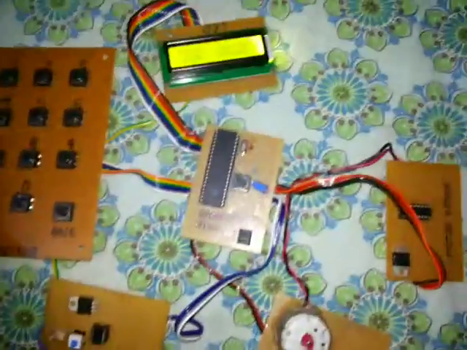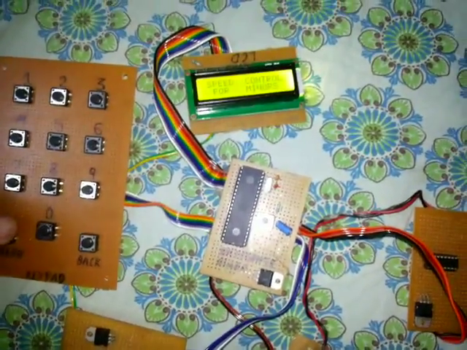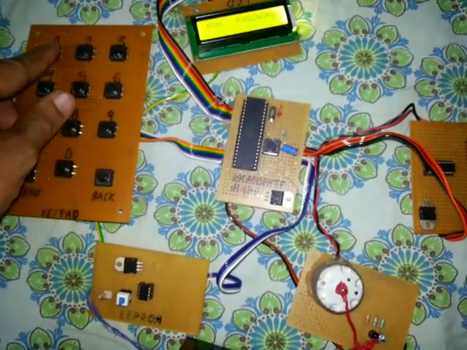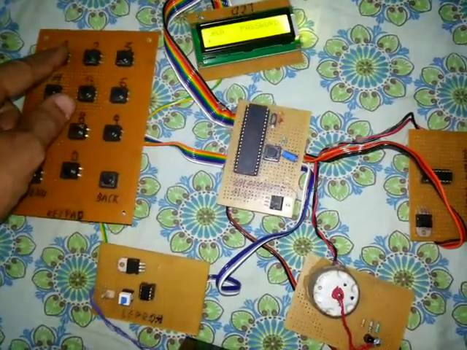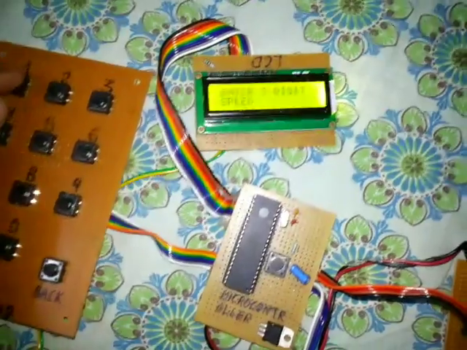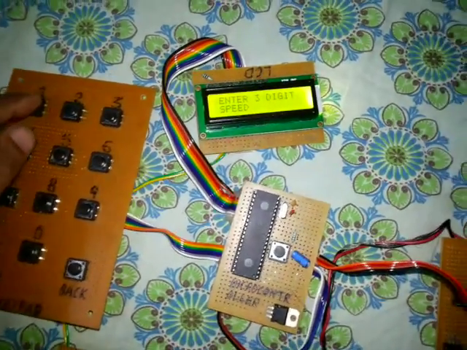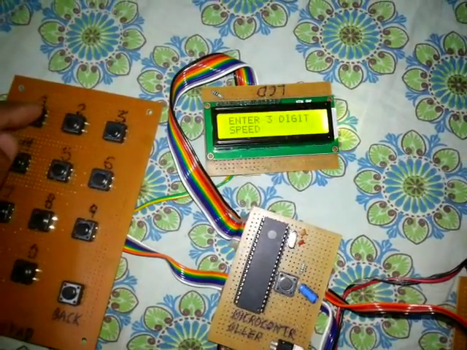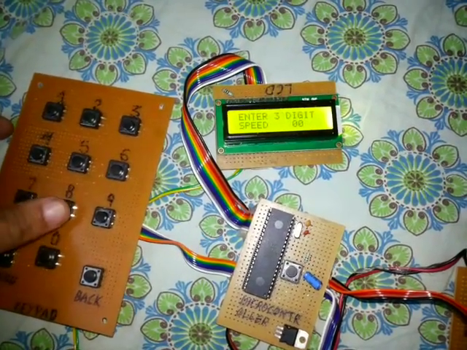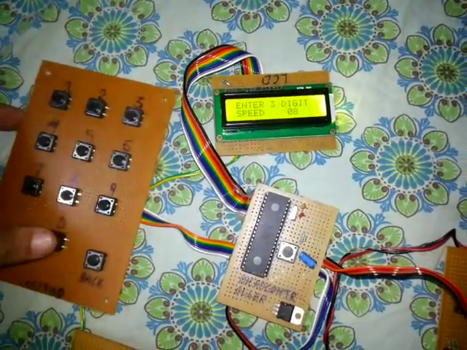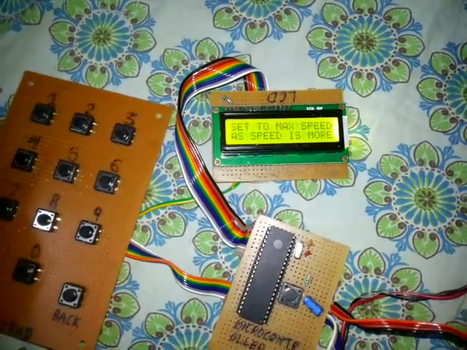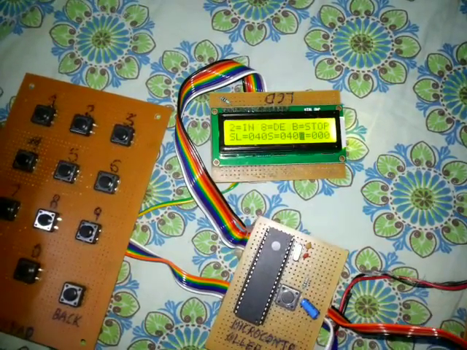And next part, the run part. Now we'll press run. We'll come back to the motor and enter the run password. Now when we enter the run password, it asks for the 3-digit speed. If we set the speed greater than the speed limit, like I set it to 080, then what we will see is that it is set to the maximum value.